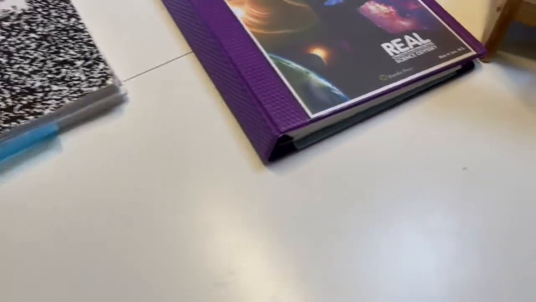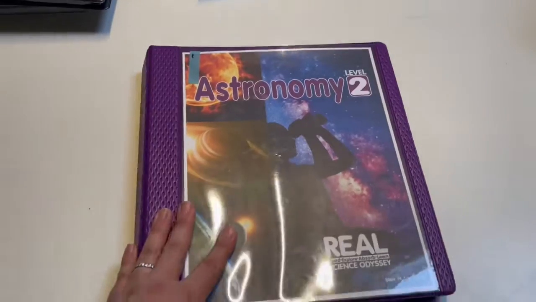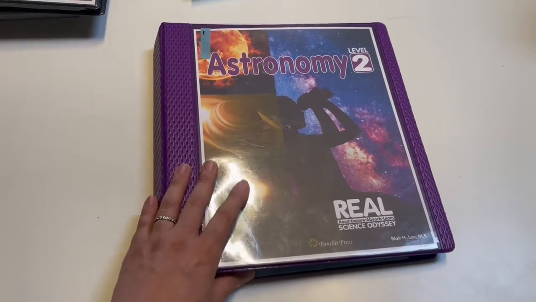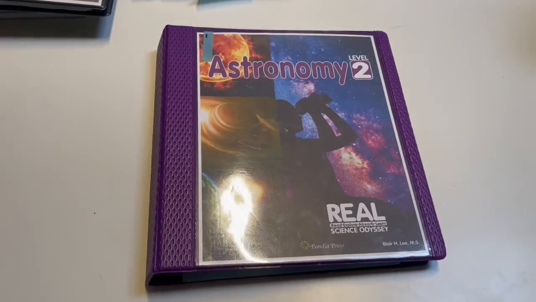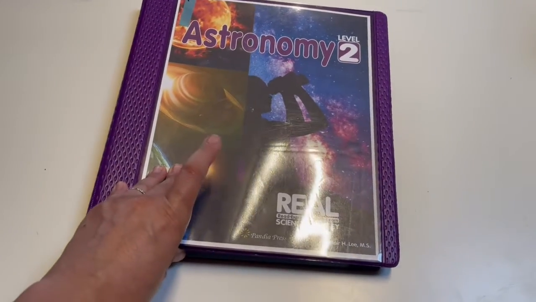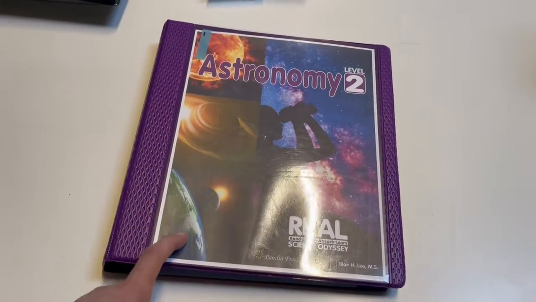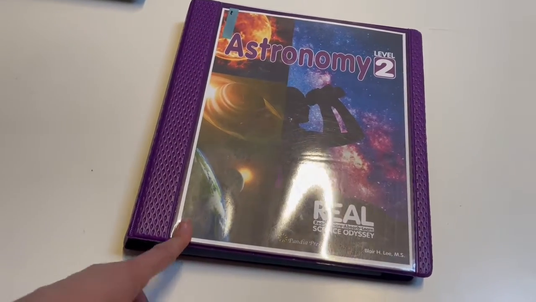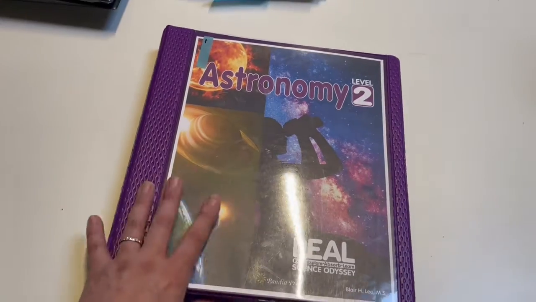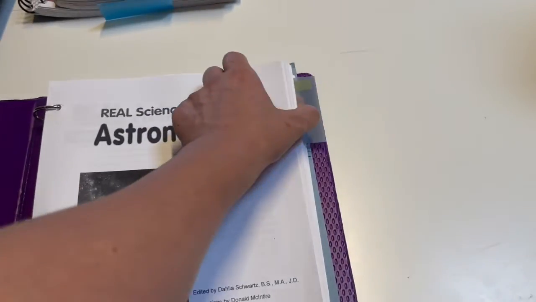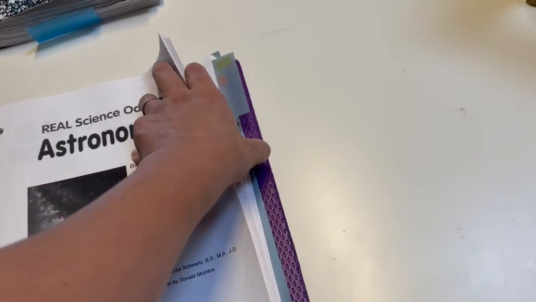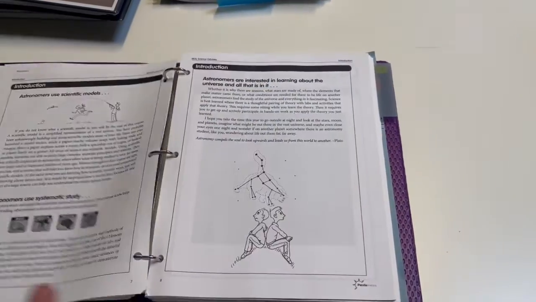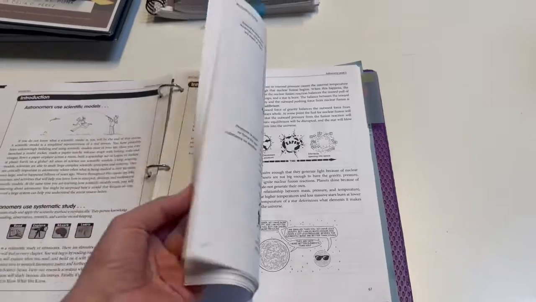Now, as far as science, we decided on astronomy, one, because I got this on sale actually around the time he was being withdrawn. And also it counts as a credit for high school. So this counts as an elective, not a science credit, but an elective credit. He's about halfway done with this. He's right here. He's got about halfway of the textbook to go. He's really enjoying this. This is something he does independently.